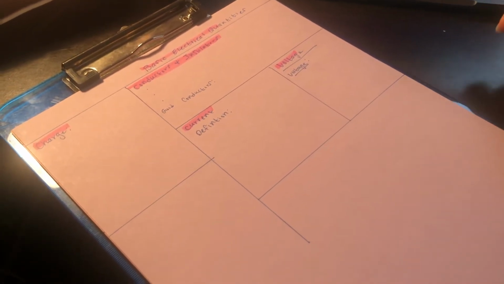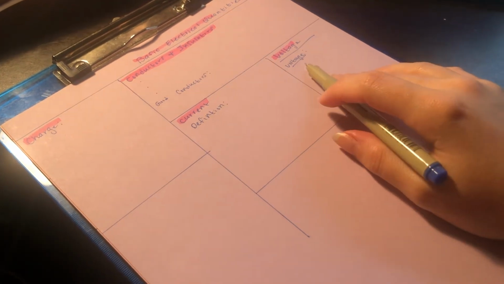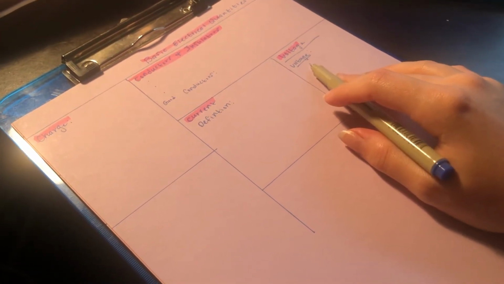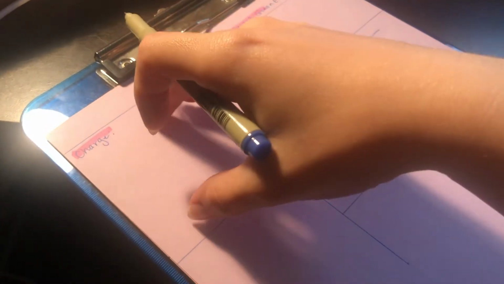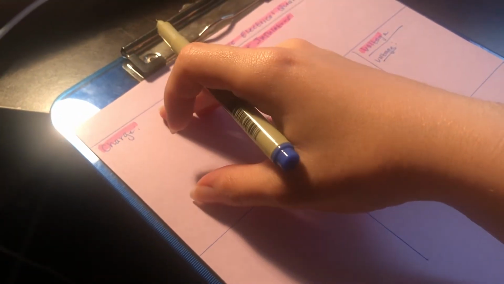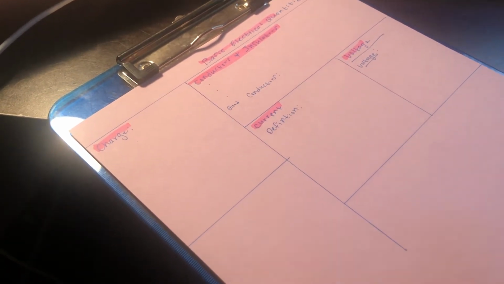And as you can see right here, this is like a definition. So if I had the definition for voltage and I wanted to write it in here, and again, like I said before, I would just start at the top and do one section at a time and work my way through. That's just what I think is the best and most efficient way of doing this.